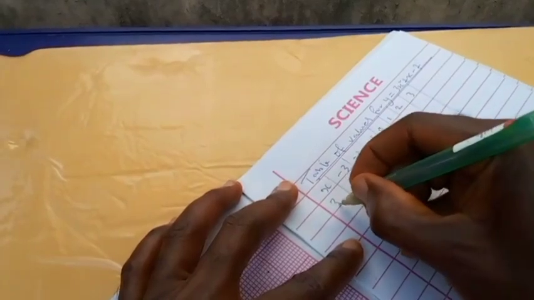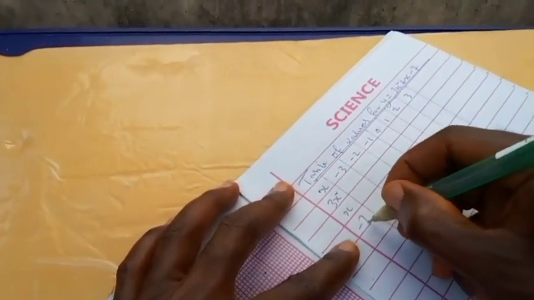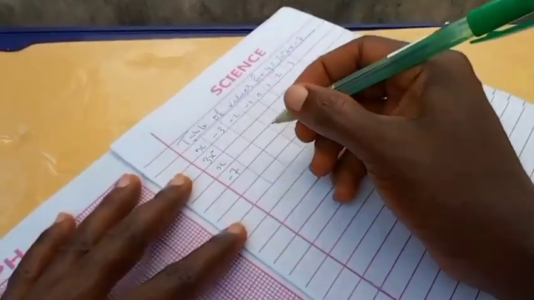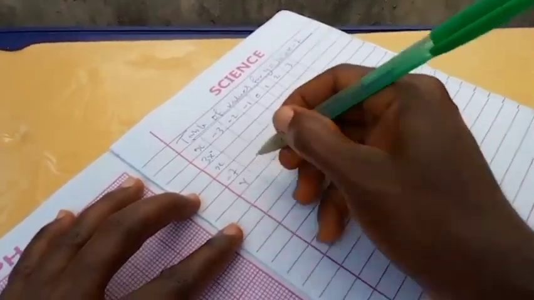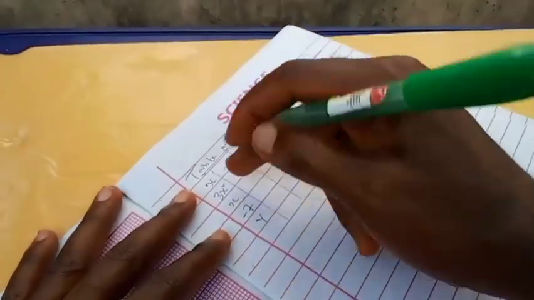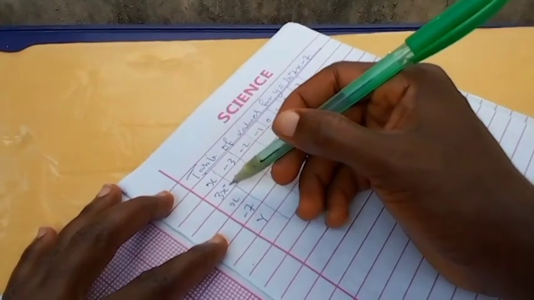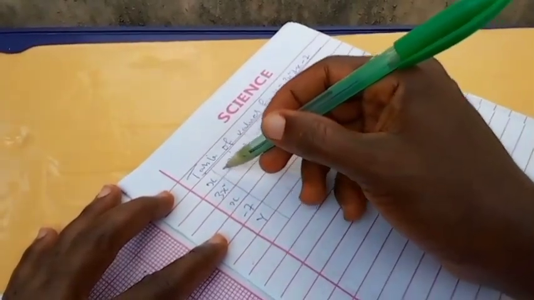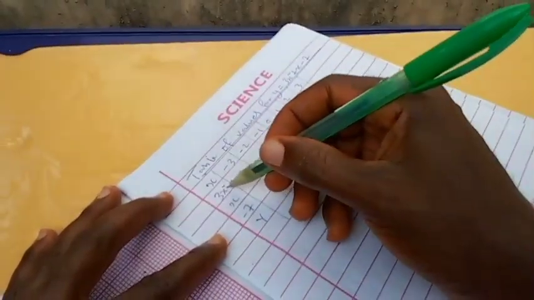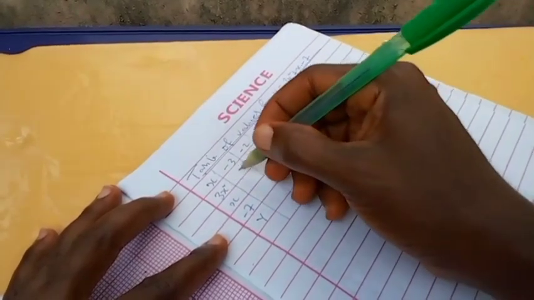Here will be 3x squared. Here will be x. Here will be minus 7. And finally, y. Now here, this is 3x squared, meaning all the values of x here will be squared, then multiplied by 3. That's the meaning.